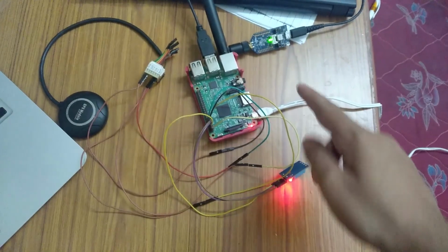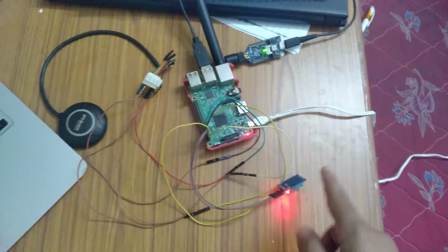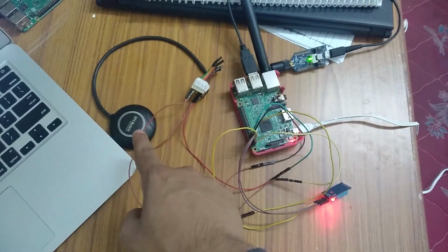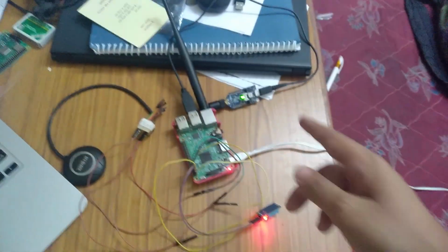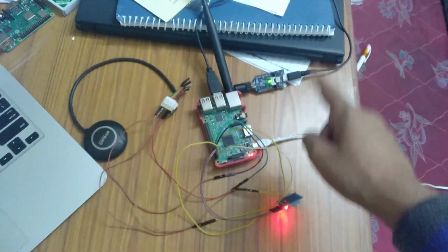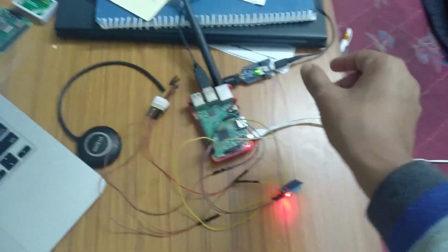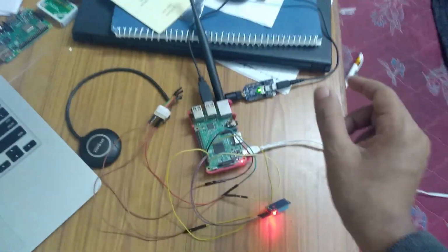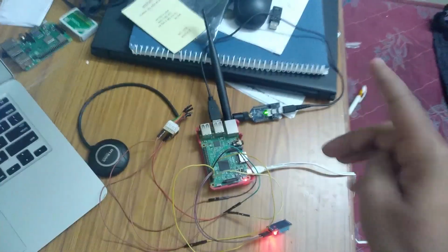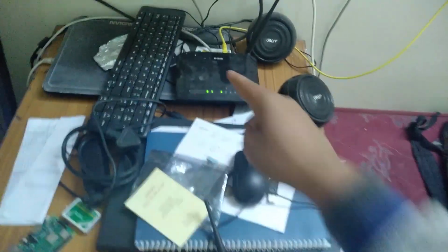Okay, so this is our Raspberry module, and this is our temperature sensor and our GPS sensor, and that's the LoRa that has been connected. For now, there have been some issues in detecting our LoRa. I guess there is some problem with the device, but it will be sorted out with the drivers. But we have connected with the Wi-Fi, and then we are connecting with the server.